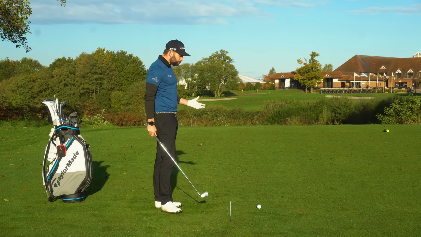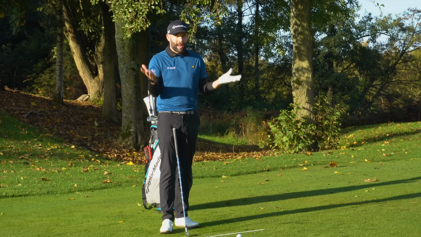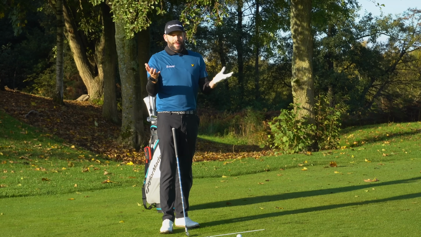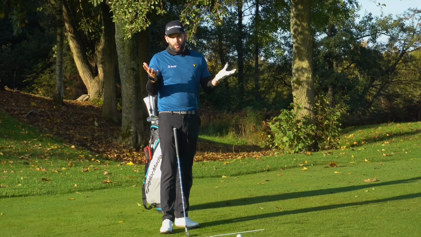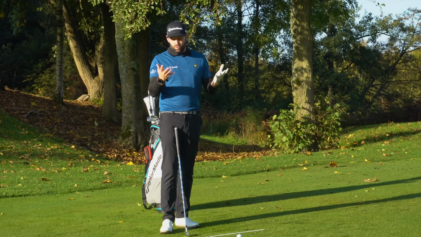So where does inconsistency come from? Well, we really have to think about, in our golf swing, what are we trying to balance? Every golfer out there is trying to balance certain elements of their golf swing. The more things we have to balance, the more inconsistent you're going to be. So what do I mean by that?